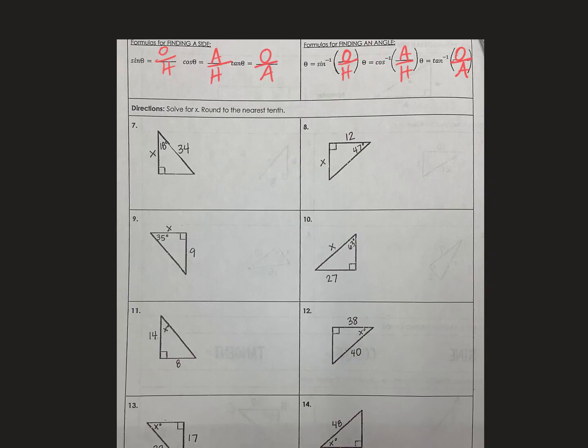That's what you do if you hurt your toe. You SOHCAHTOA. All right, so let's look at one where we will solve for x, round to the nearest tenth, and we're going to find a side. So that's looking at this x. What are we looking for? The x, and that's on a side of the triangle.